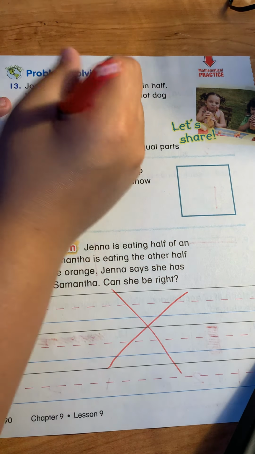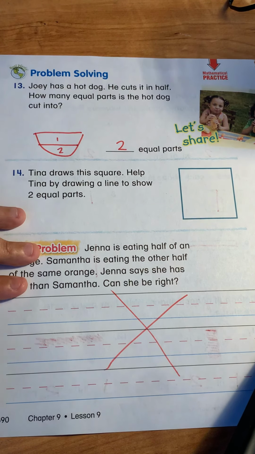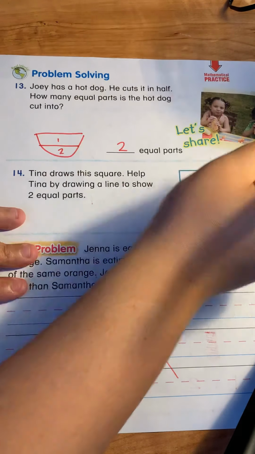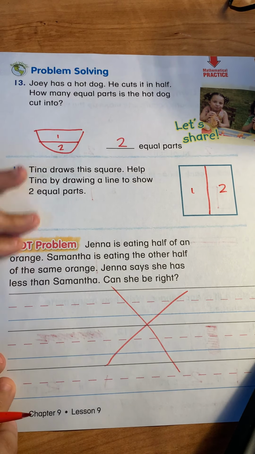Number 14, Tina draws this square. Help Tina by drawing a line to show 2 equal parts. All we need to do is draw a line down, and we've divided the square into 2 equal parts.